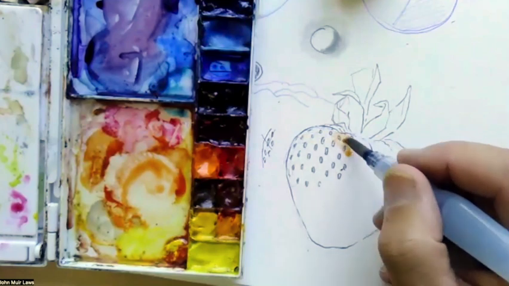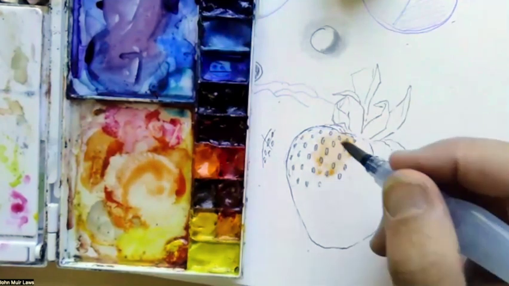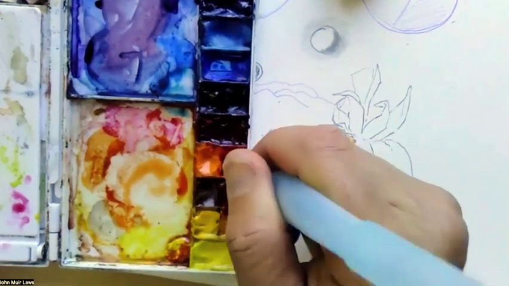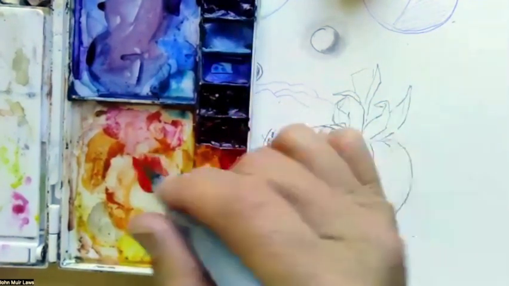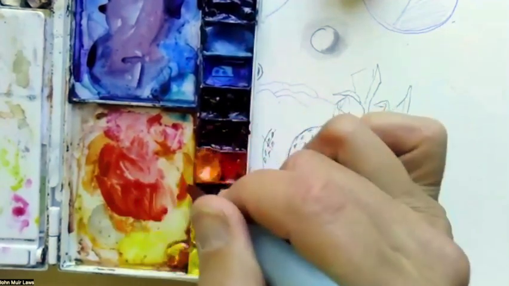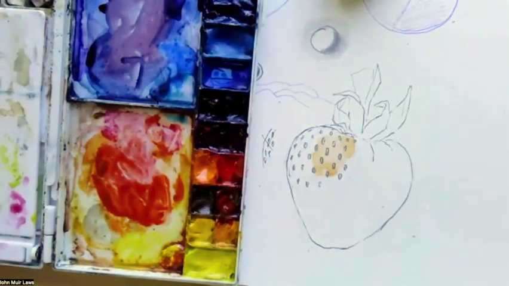So I'm going to start with some orange. And then I'm going to bring in some pyrrole red. Maybe a little bit more, make that red orange a little bit more interesting.